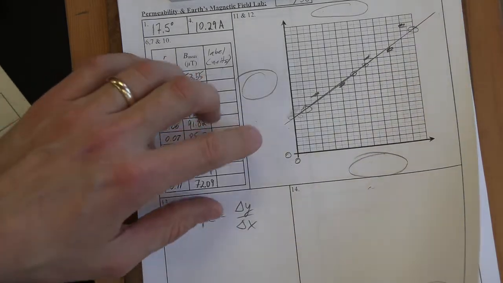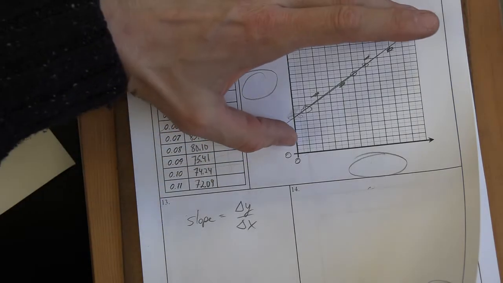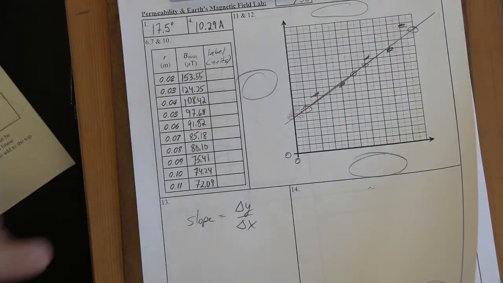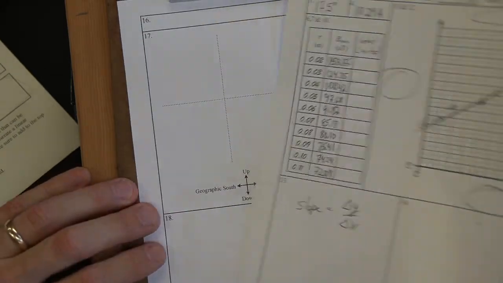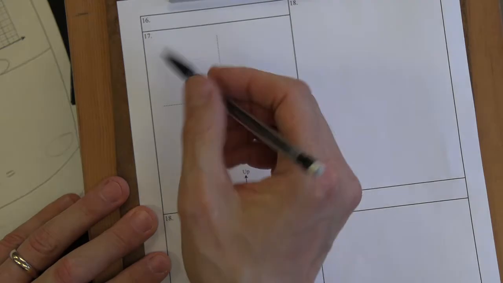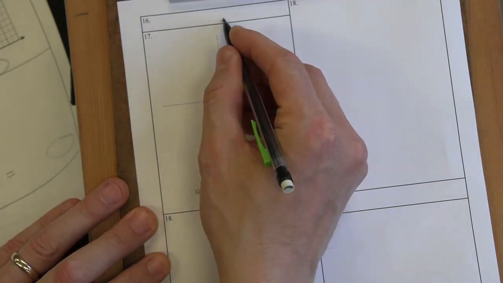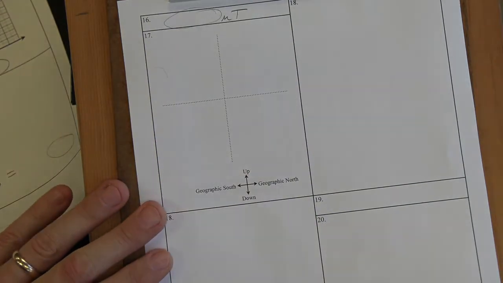And that's only the downward component, by the way. So go ahead and look at this line and see if you could figure out the downward component of the Earth's magnetic field. Go ahead, do that now, and record it right here in, of course, microteslas. Okay, so go ahead, do that now.